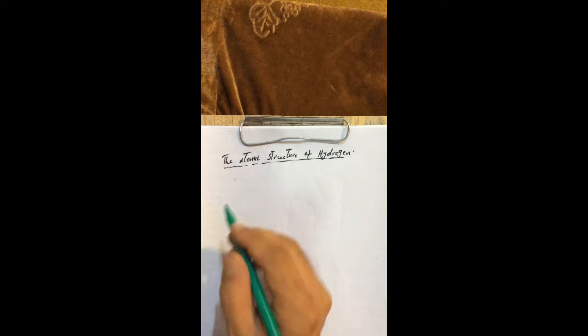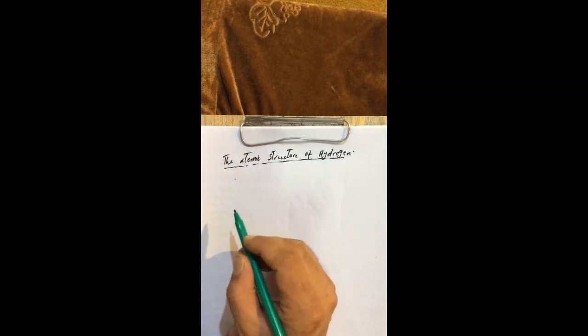Okay, students. Next, we have the atomic structure of hydrogen. Simply the atomic structure. Initially, in the 1800s and the beginning of 1900, when the structure of the atom was not known, different models were proposed by different scientists.